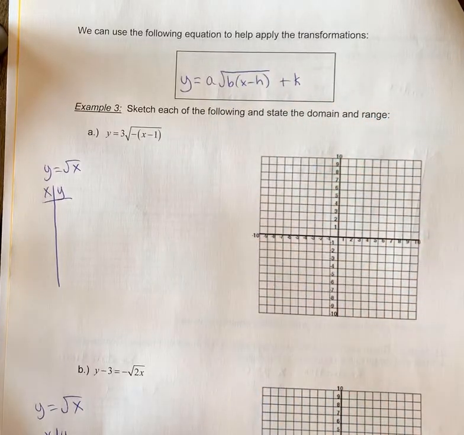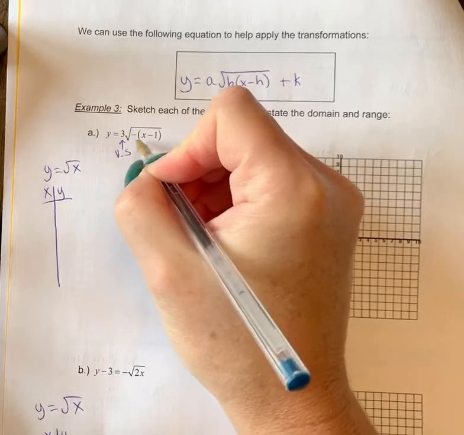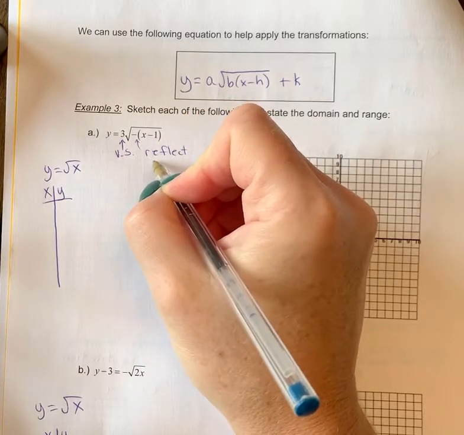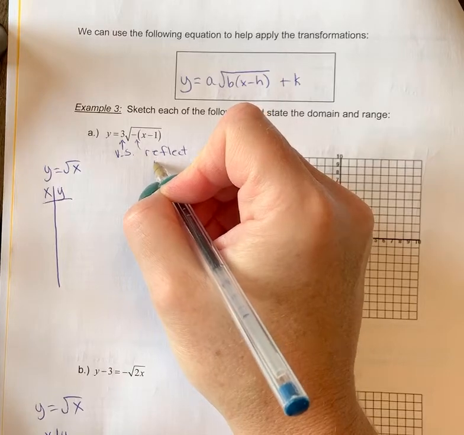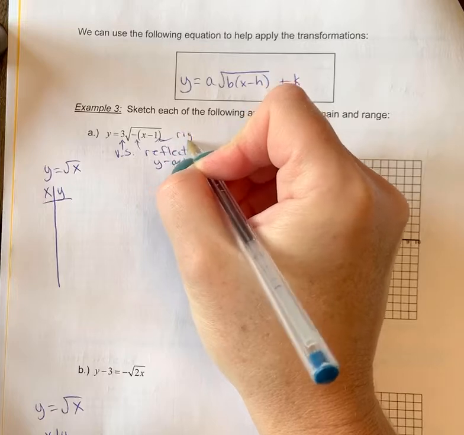So let's graph a few transformations with radicals. Sketch each of the following and state the domain and range. So this would be a vertical stretch by a factor of 3. Here you're going to have the reflection. Now because it's in front of the x value, it's going to multiply negative x's by 1, so it's going to reflect the y-axis. And then this is going to be shifted right 1.